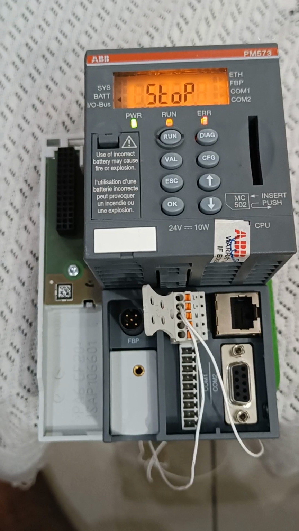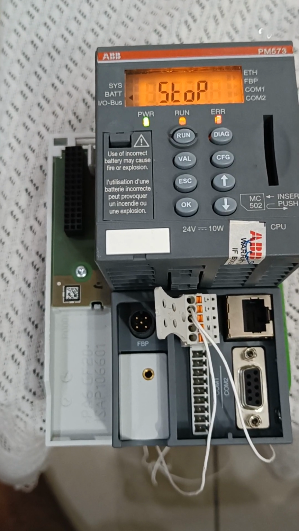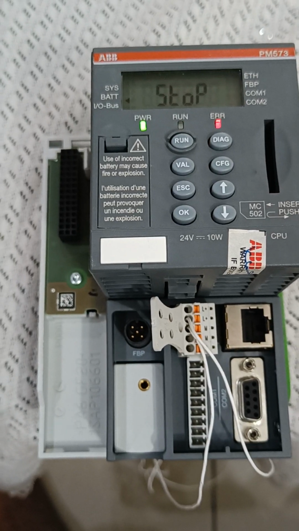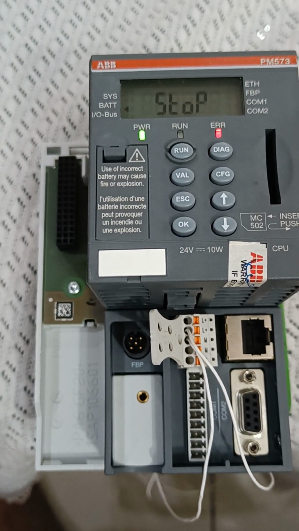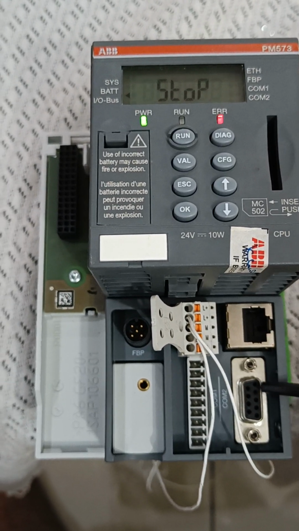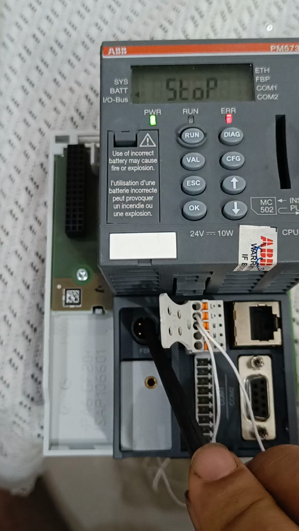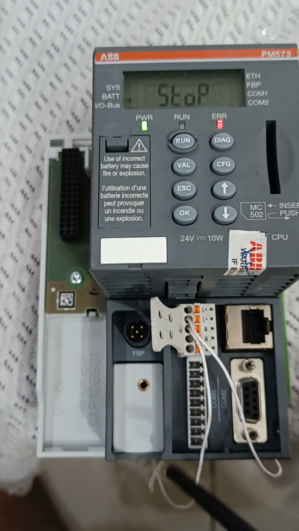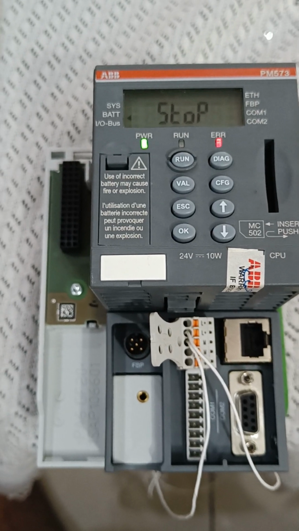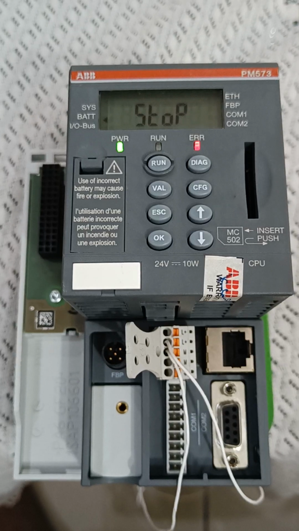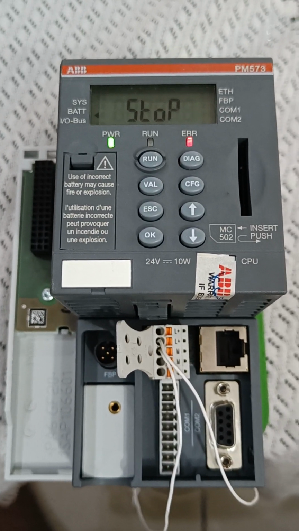Basically, PM573 ETH is part of the AC500 medium CPU family with an integrated Ethernet port, two serial ports, and one FBP port, that is called Fieldbus Plug. In addition, there is one more slot available to install a communication module.